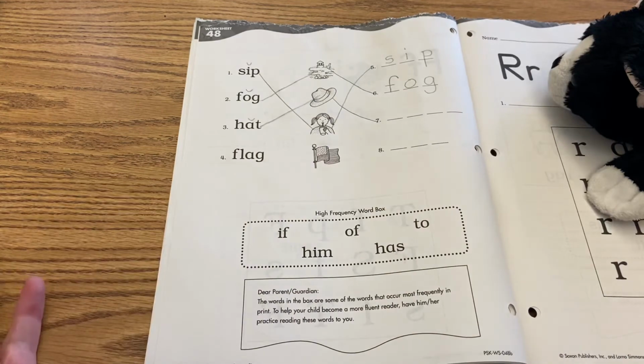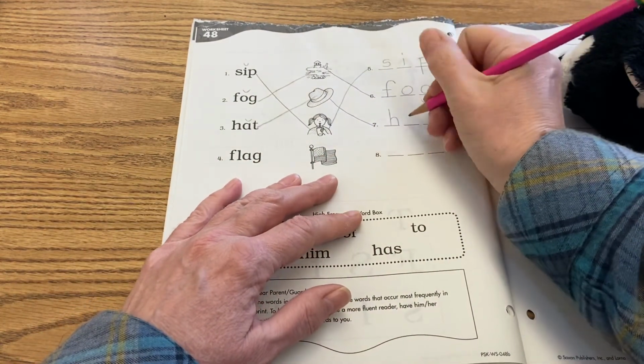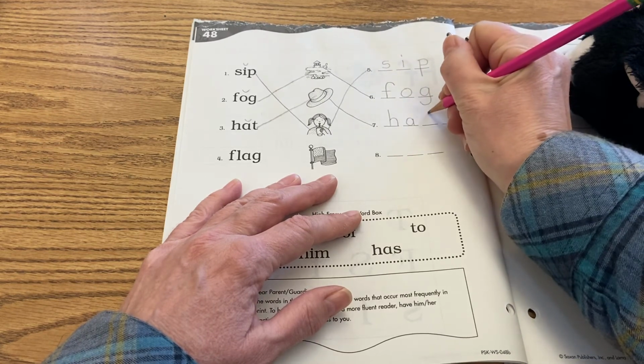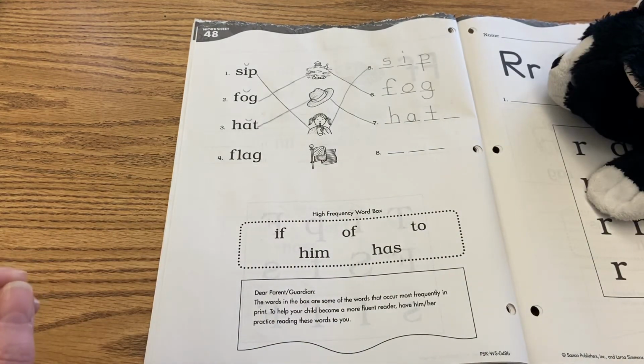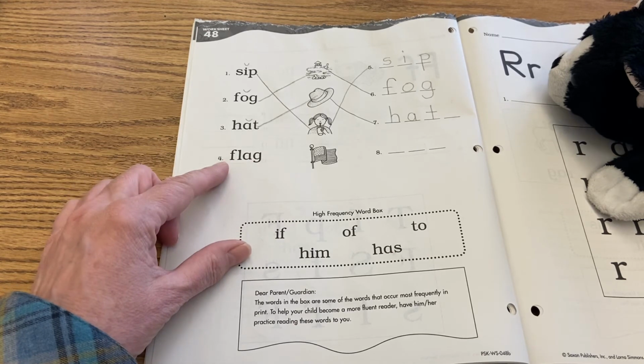Okay, now we're going to write the word hat using our sounds. A, t, hat. Okay, so that's the word hat. Okay, let's go to number 4.